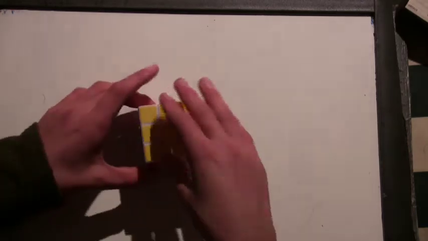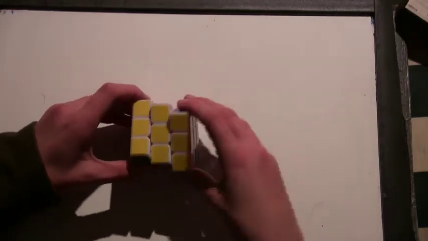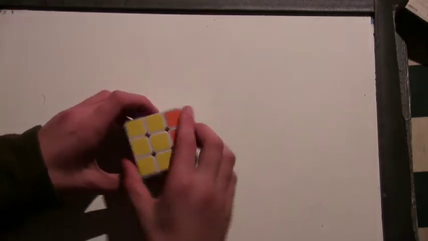Well, let's see. Why don't you do A, B, A inverse. So we're not back to where we started. Okay. And how would you solve the cube from here?